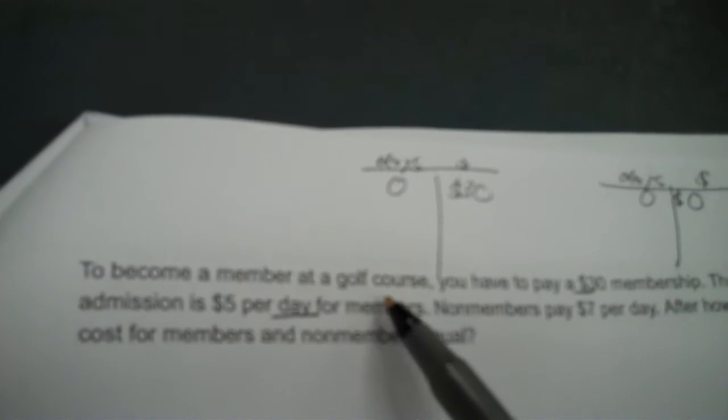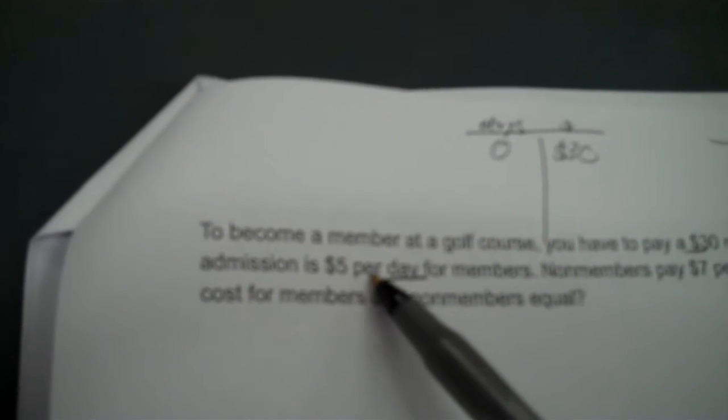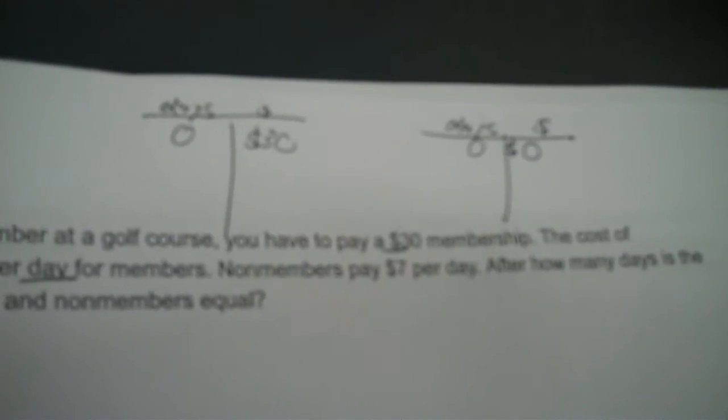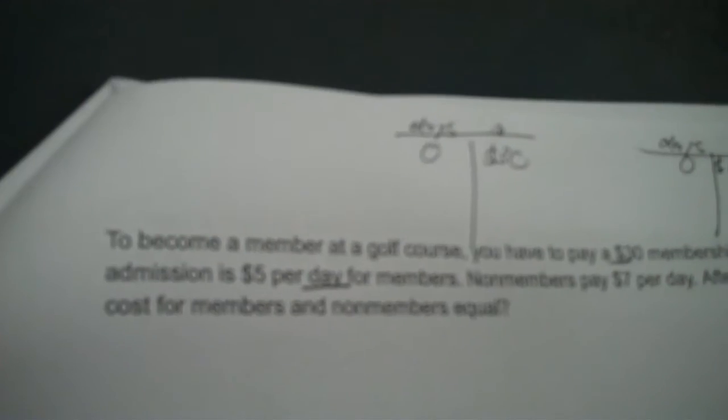To become a member at a golf course, you have to pay a $30 membership. The cost of admission is $5 per day for members. Non-members pay $7 per day. For how many days does it cost for members and non-members equal?